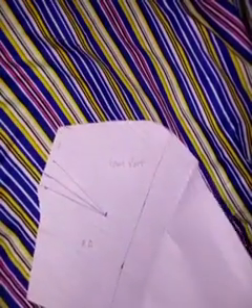Okay, so we want to cut out our front pattern. We've cut out our front pattern actually. We want to cut out the back pattern. Now this is our front pattern. This is our front pattern. So this front pattern, see what I did here.